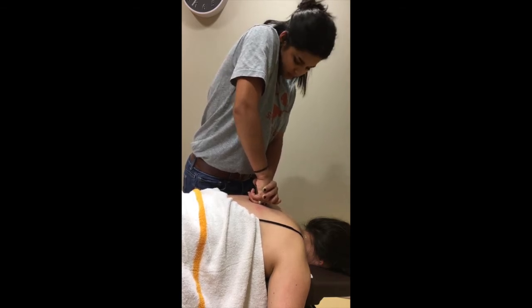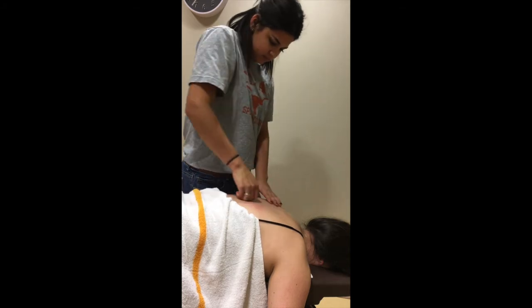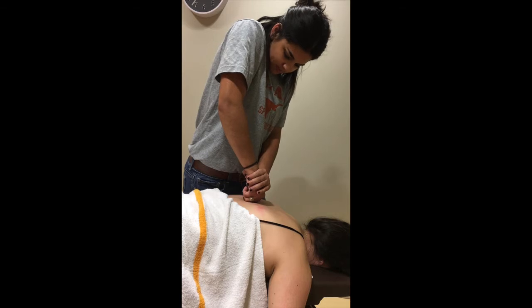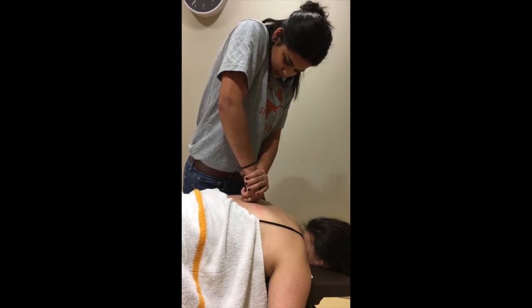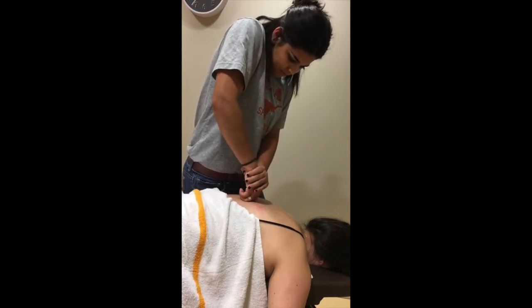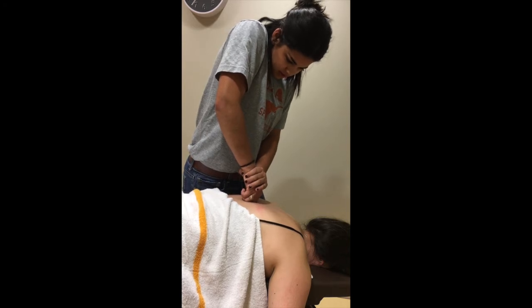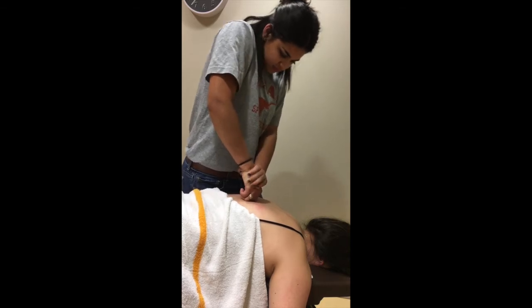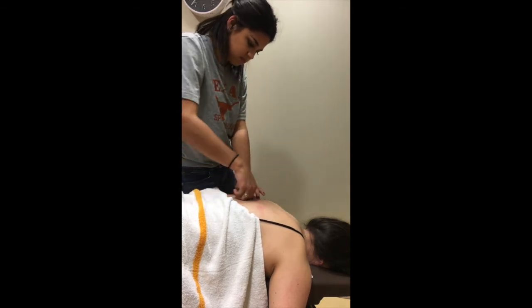I like to use my thumb and index finger to create a little beak that fits right over the spinous process. I position my shoulders over the segment that I want to mobilize, and I use my whole body to glide the segment anteriorly. You will notice a decrease in motion if there's a restriction. And again, here I'm focusing on the middle thoracic region since this is where I found most of her fascial restrictions.